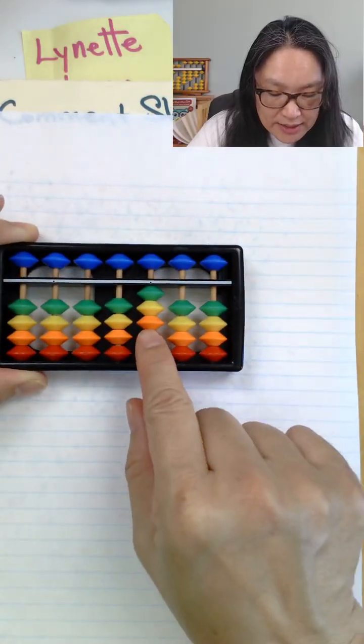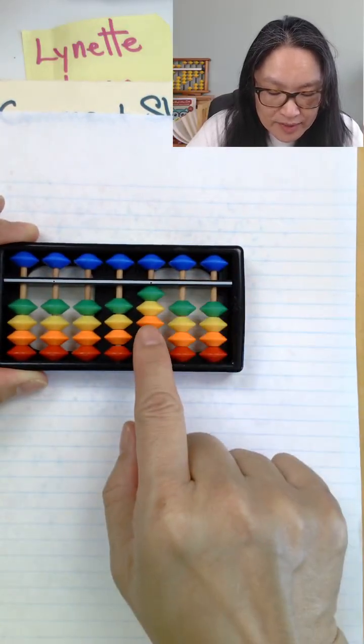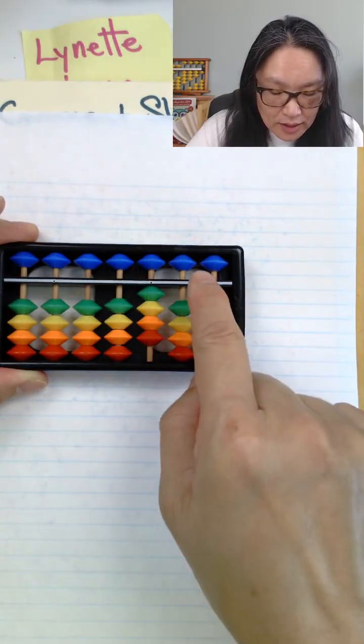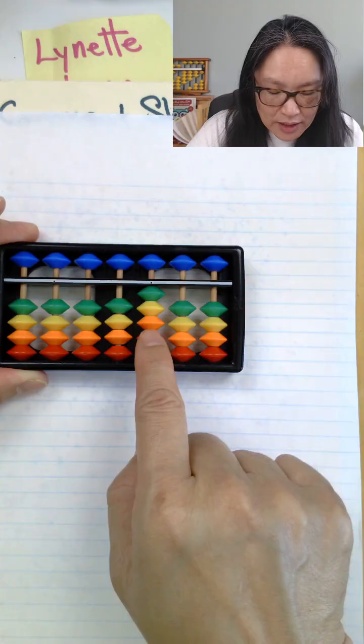Anytime that the beads are touching this horizontal bar, anytime this bead, hey, Ethan, isn't it late for you?